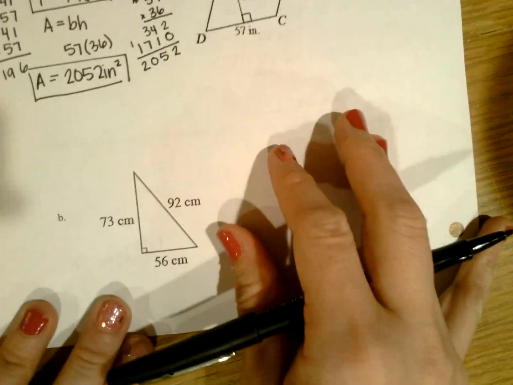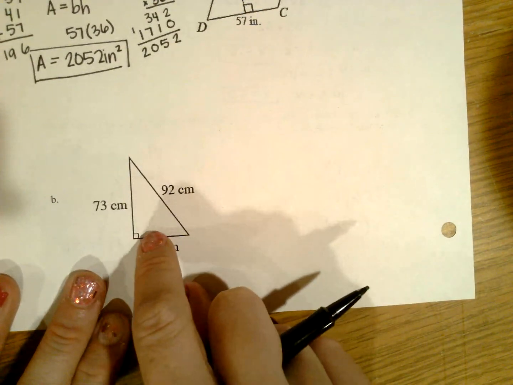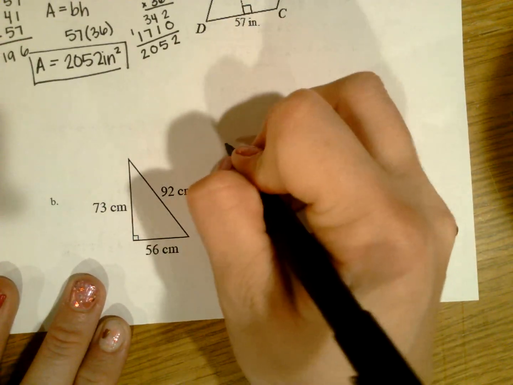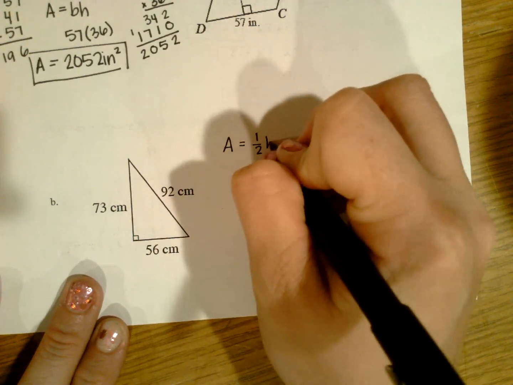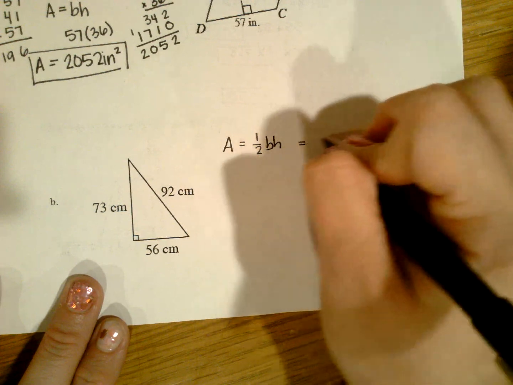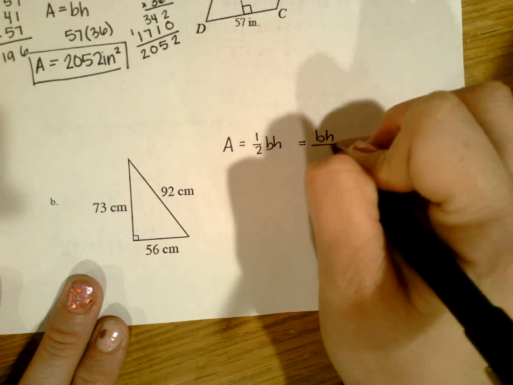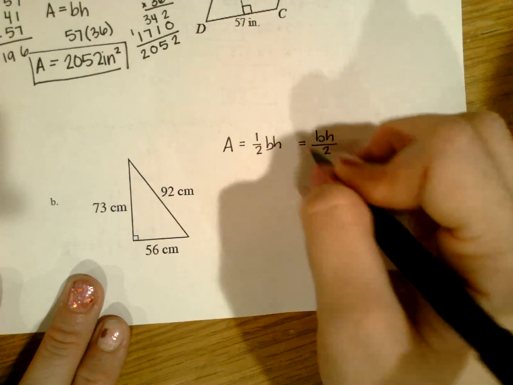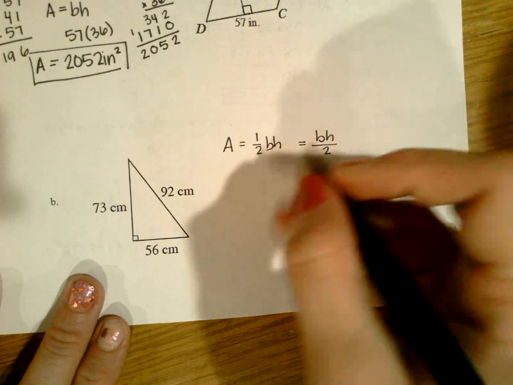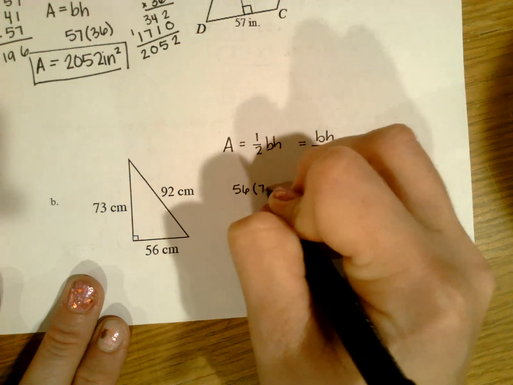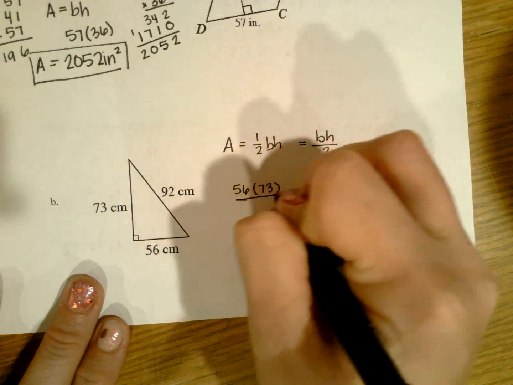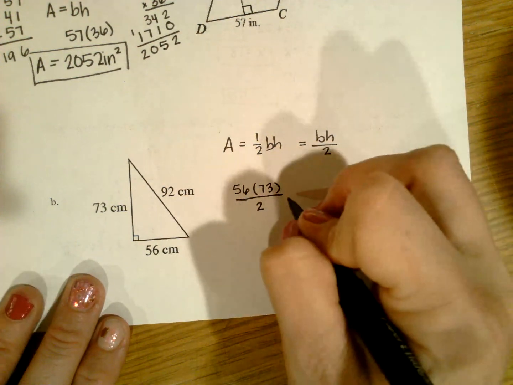Part B. I have another triangle. It is a right triangle. So remember that area is 1/2 times the base and height. It could also be written as base times height divided by 2. I tend to use the second one a little bit more. So I have 56 times 73 divided by 2.